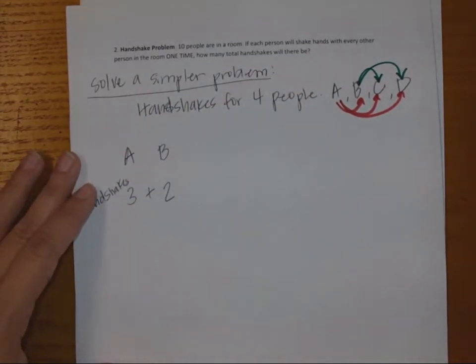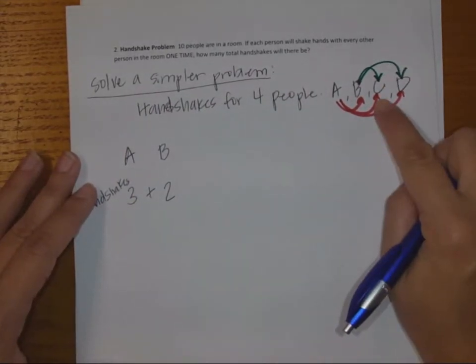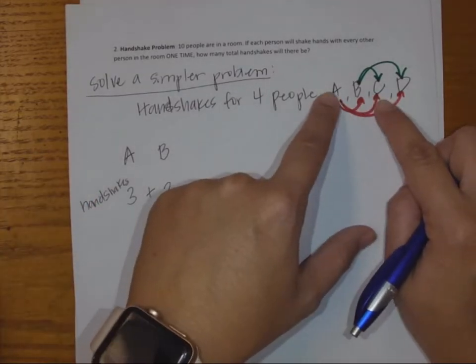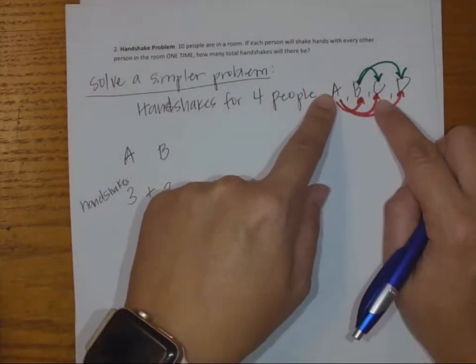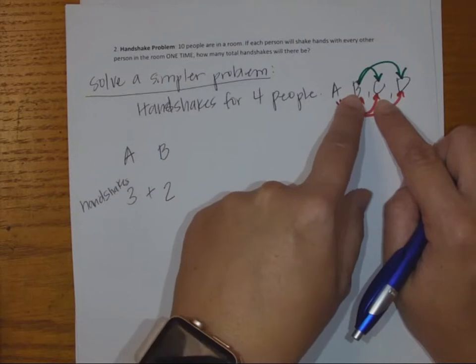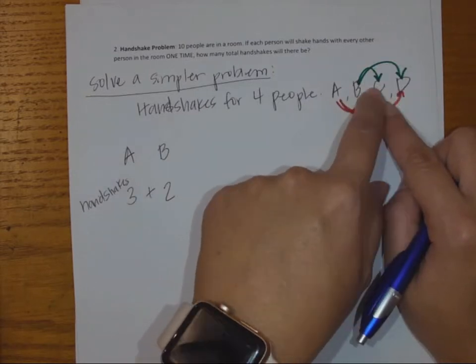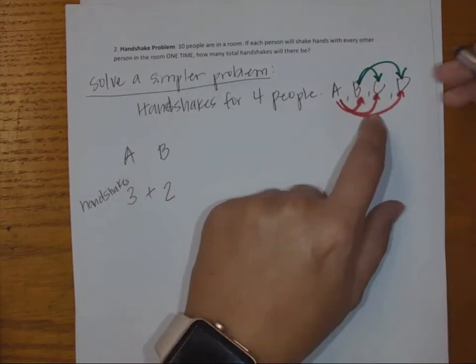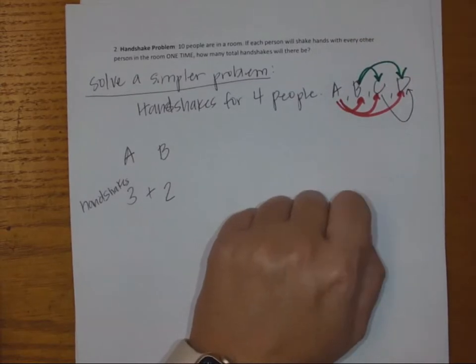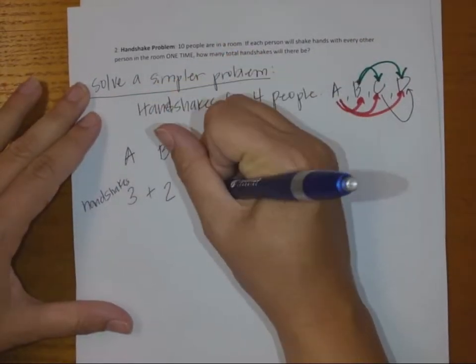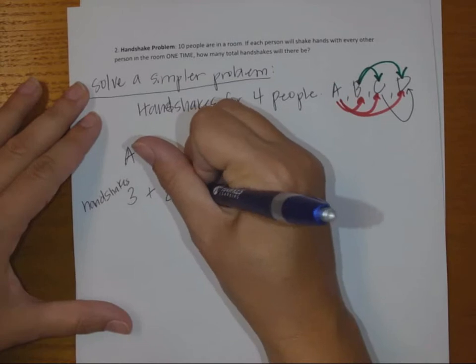Okay, so now for person C. Does he need to shake A's hand? No, because he already did. Does he need to shake B's hand? No, because he already did. Does he need to shake C's hand? No, because he's himself. He only has to shake D's hand. So person C only has 1 handshake.